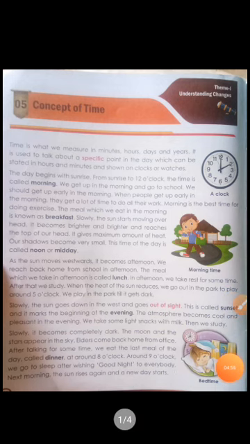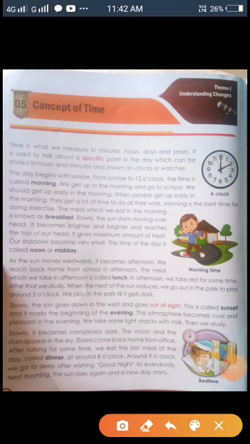The next paragraph. When the sun goes down and it becomes completely dark, the moon and the stars appear in the sky, and most of our elders or parents come back home from their office.